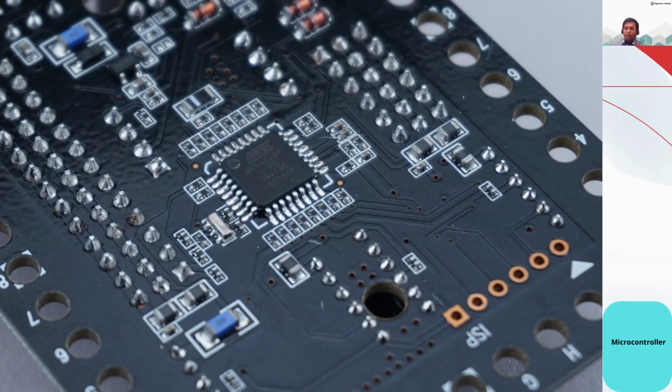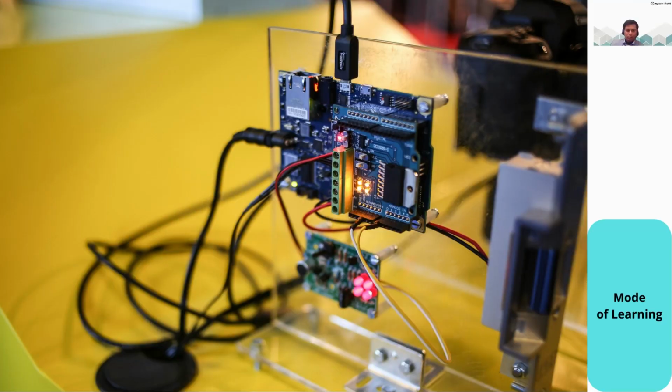We will see today a short introduction course. Today is our first lecture, so it will be a short one. Mode of learning. This is about programming, so programming the microcontroller.